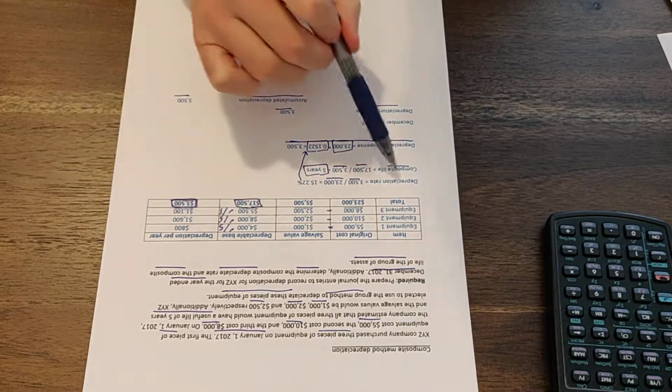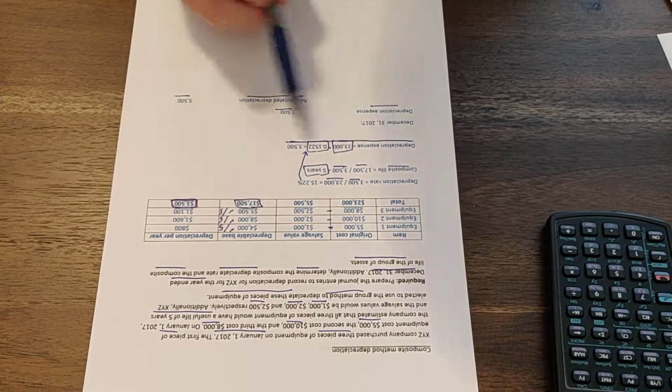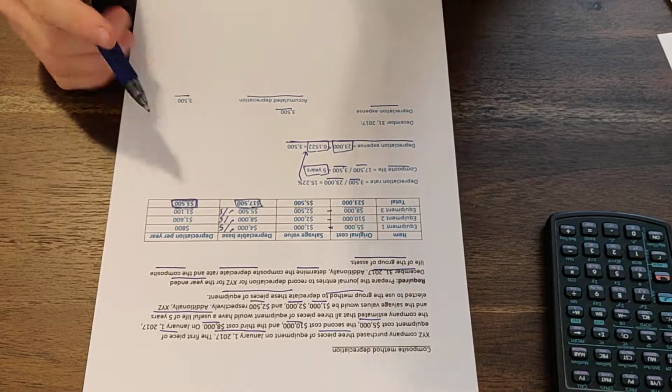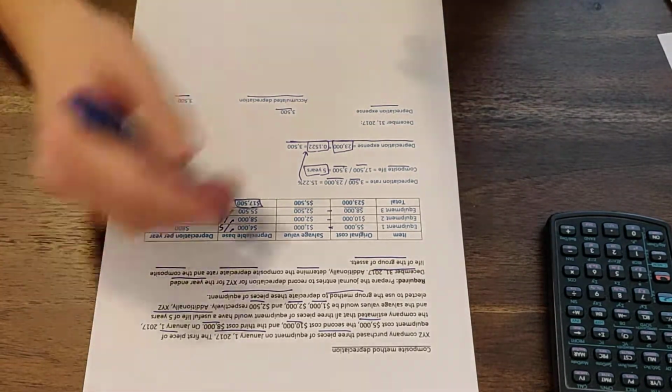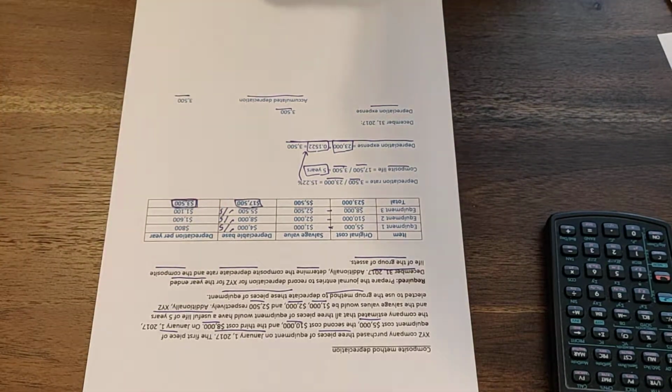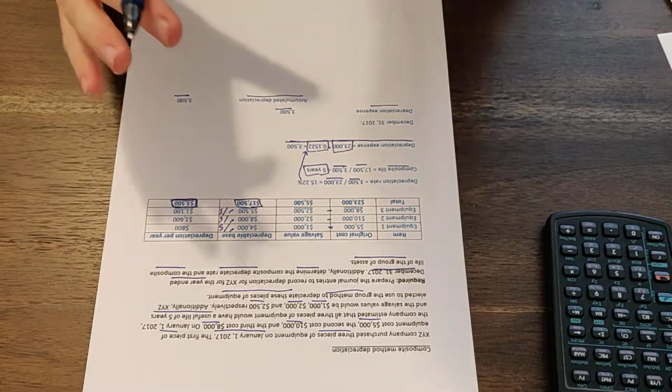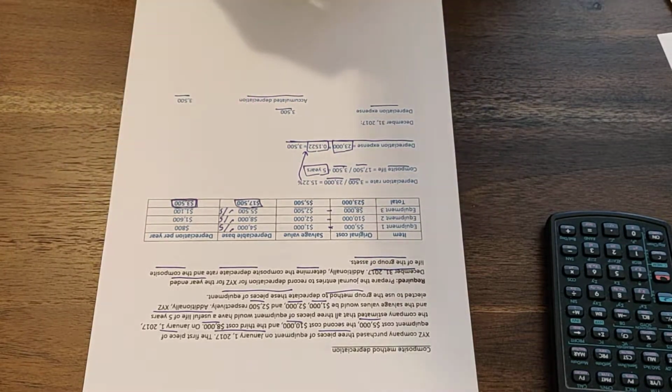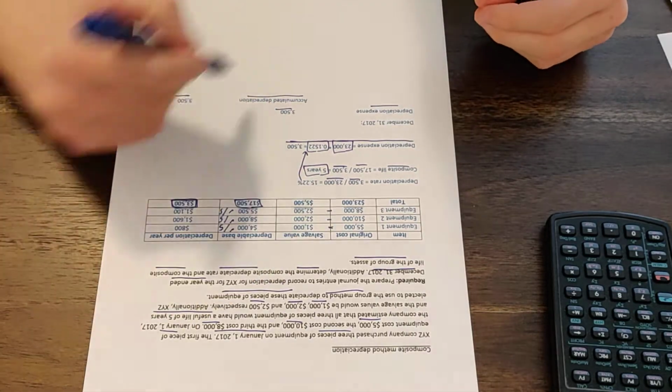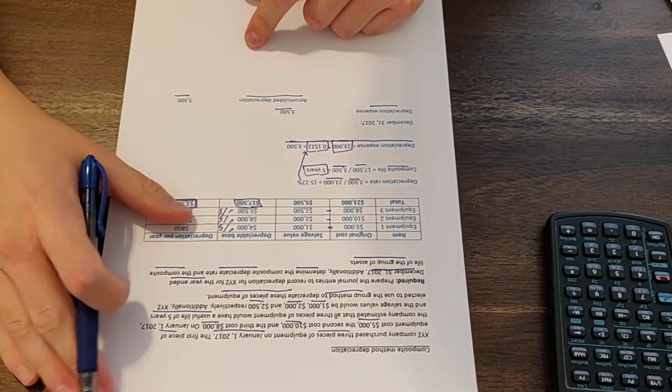They could ask us, what is the depreciation rate? What is the composite life? What's the depreciation expense? They could ask any of those things. We've gone through literally every single thing they could possibly ask us here. If you need to re-look over something, that's perfectly fine. Rewatch it if you need to, but this is literally everything we could be asked.